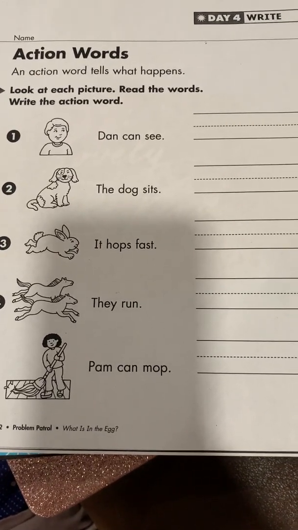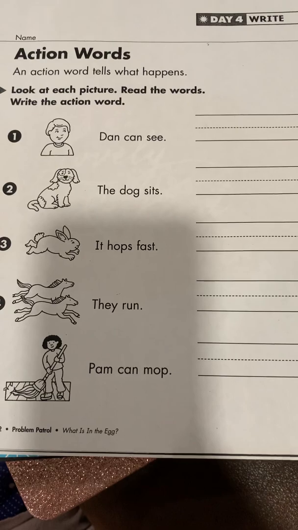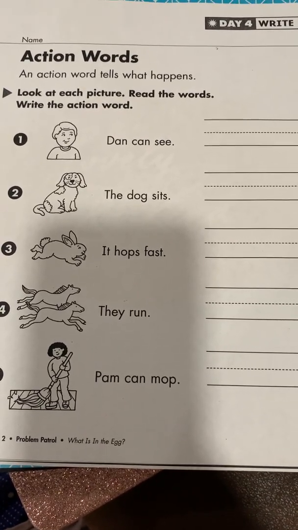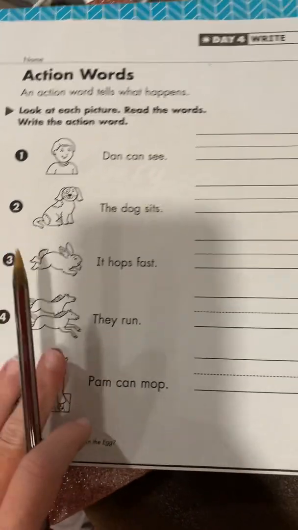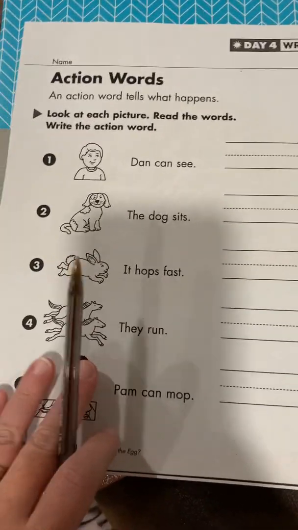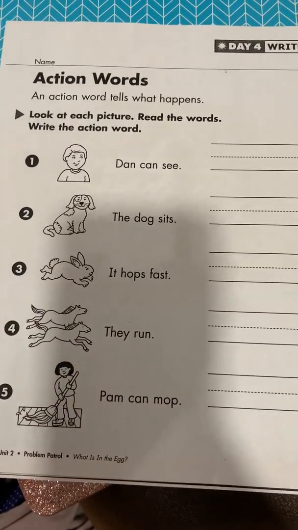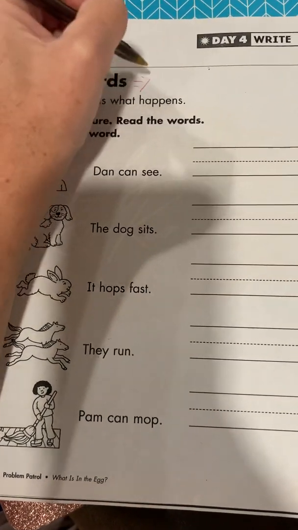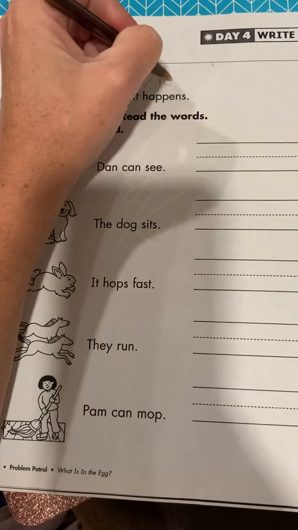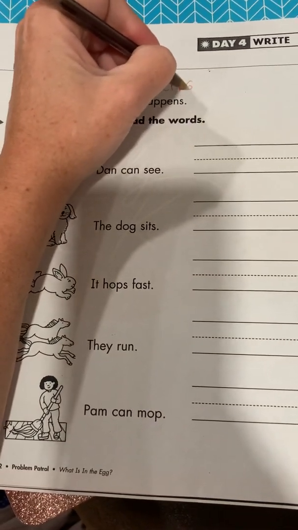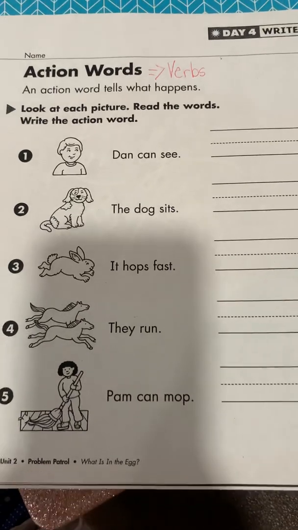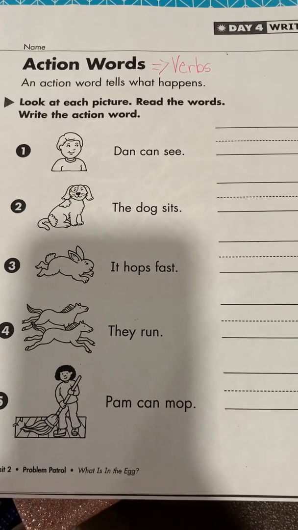Today we are back, day 4. This should be Thursday's paper. Like I said, all week in English, all week long, we've been talking about action words. And action words are also known as, I hope you know this by now, verbs. Verbs are action words, things that the noun does.